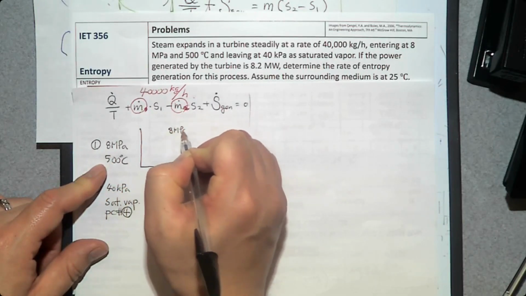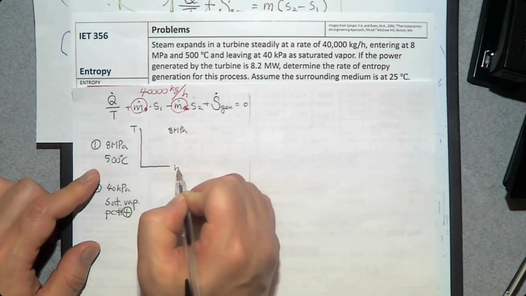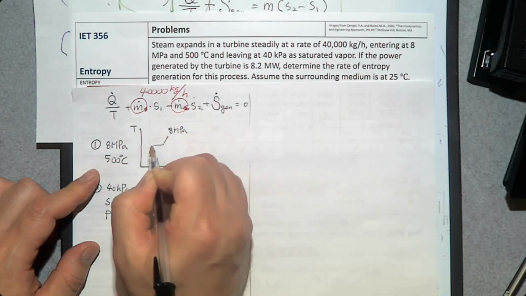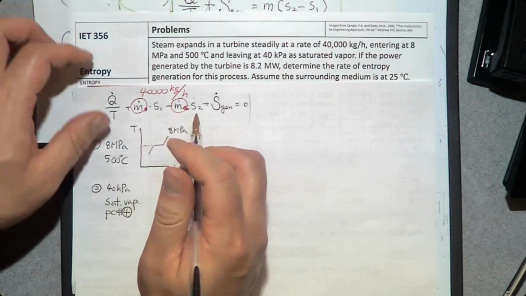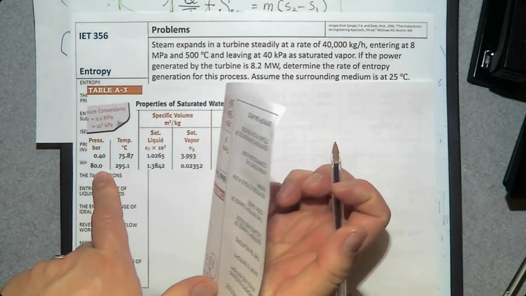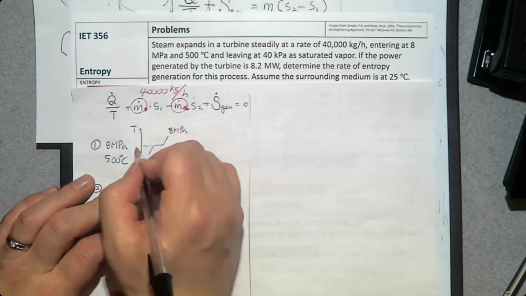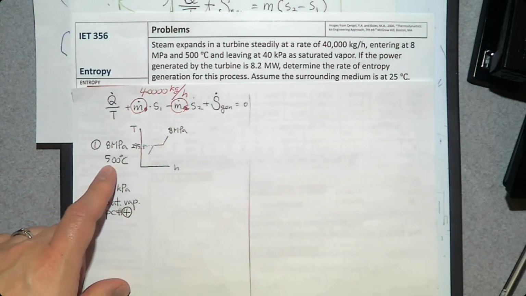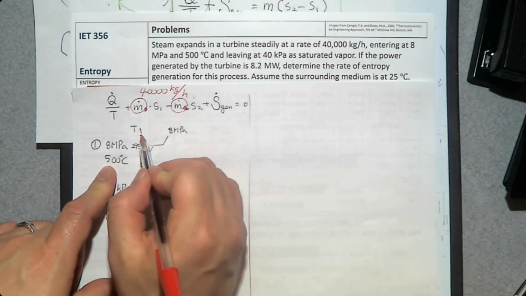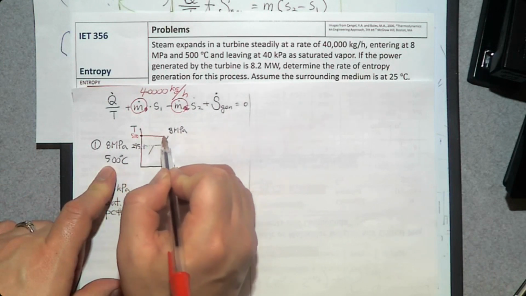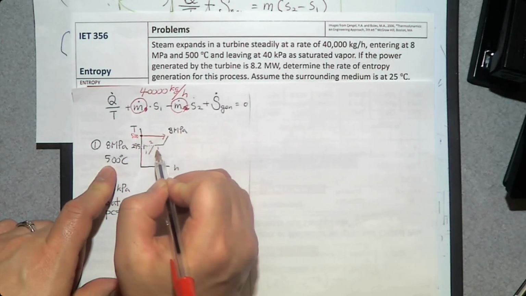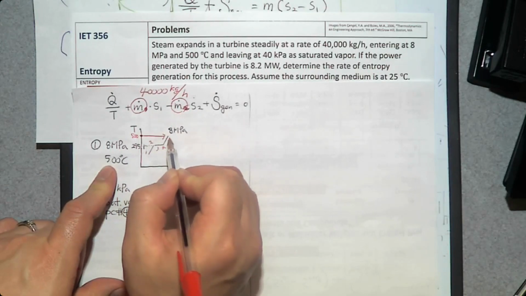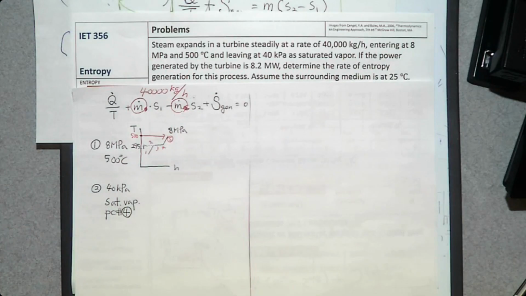At 8 megapascal, a T-s diagram maybe, looks like this. The saturation temperature at 8 megapascal is 295.1. What is the temperature of our system? Wow, extremely high, 500 up here. So what is the phase change process? Number 5. So superheated vapor, right? So we have a superheated vapor at the inlet, saturated vapor at the exit.